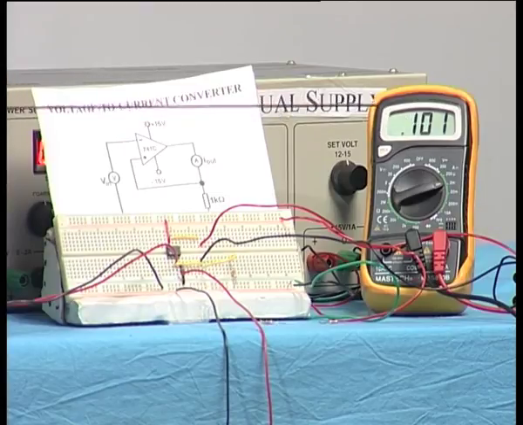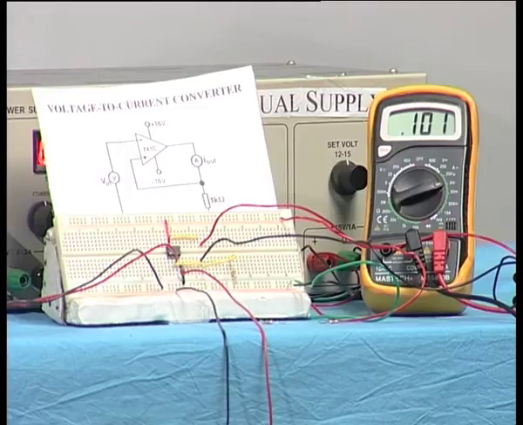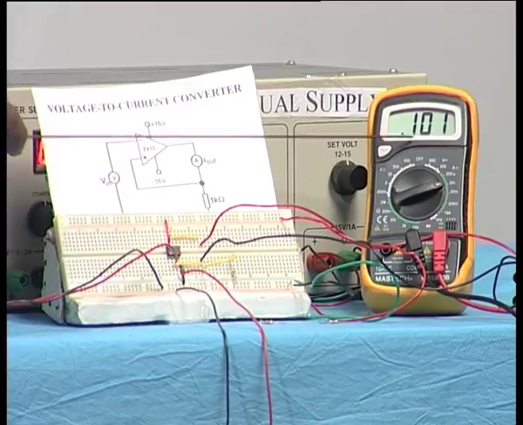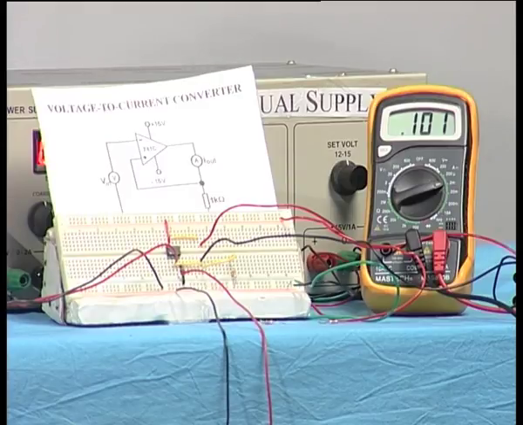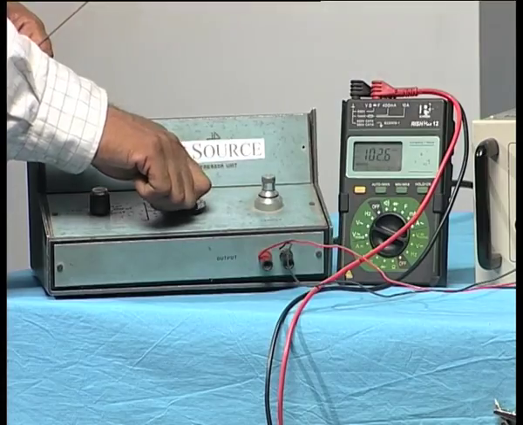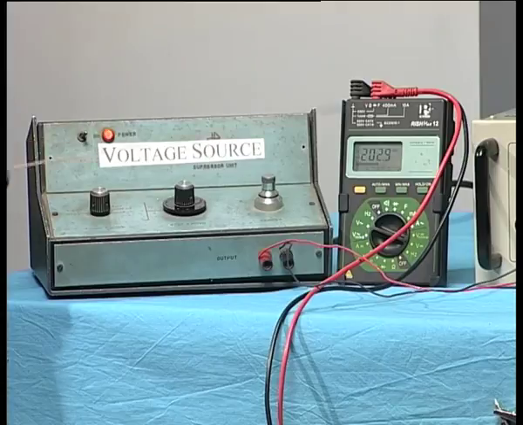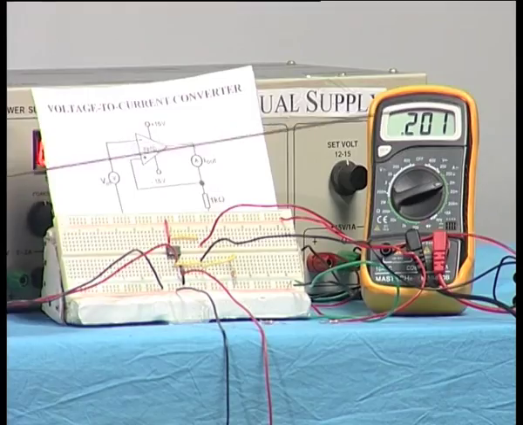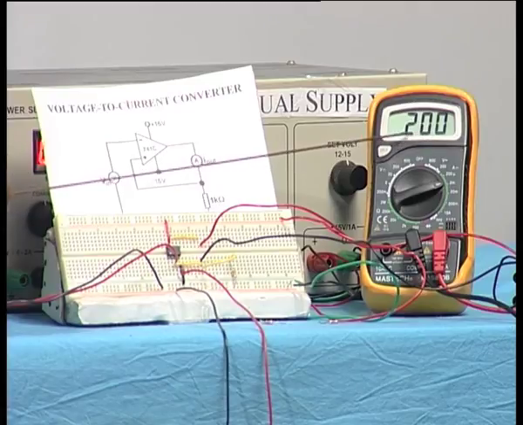So this is 0.1 milliampere, 100 microampere. So 100 millivolt divided by 1 kilo ohm gives me 100 microamperes, or 0.1 milliampere. So that is what this meter reads. If I increase the input voltage to 200 millivolt, this is reading 200 millivolt here approximately, and you can see it is now 200 microampere or 0.2 milliampere at the output stage.